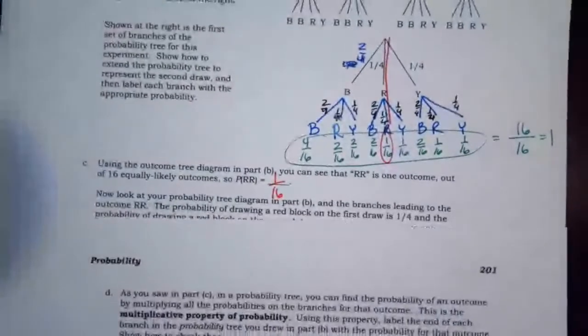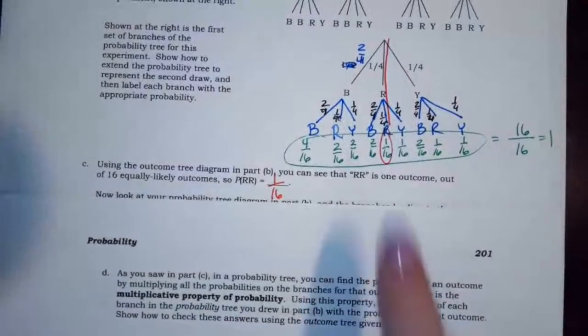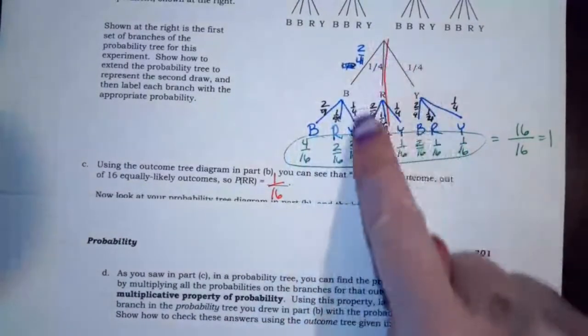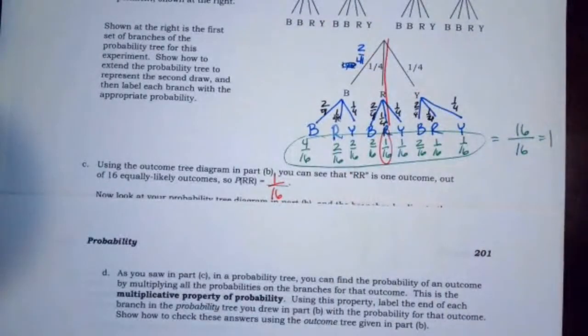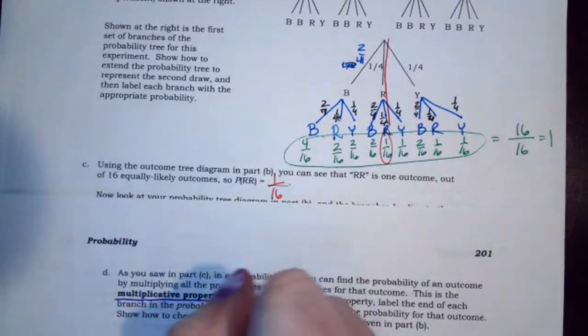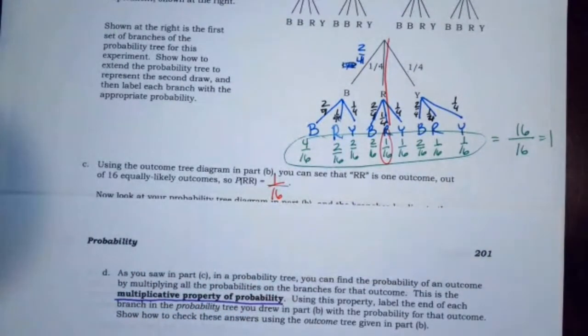The top of the next page describes this process of how we find the probability of each branch. It gives us the term for it, multiplicative property of probability. You can find the probability of an outcome by multiplying the probabilities on the branches for that outcome.